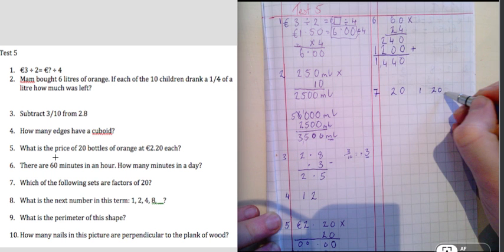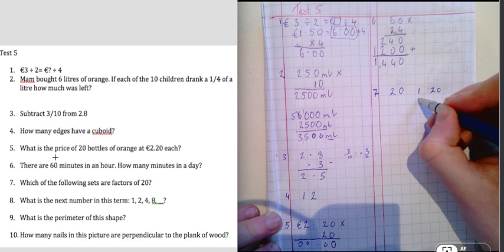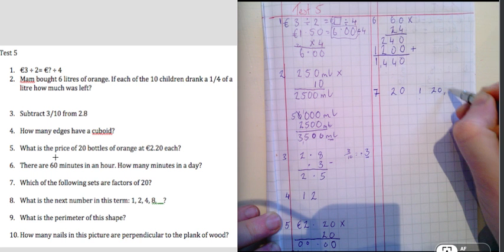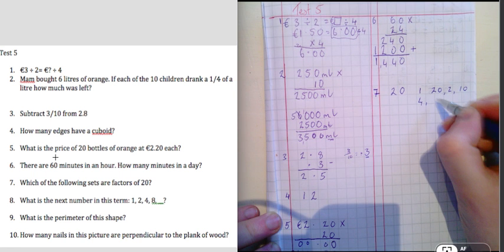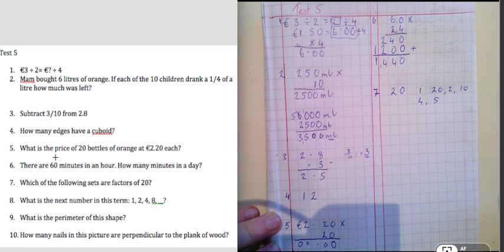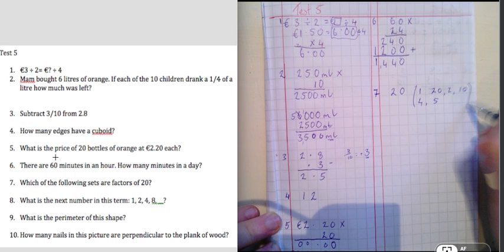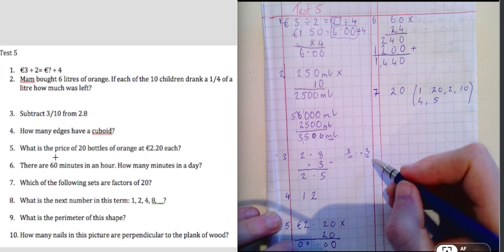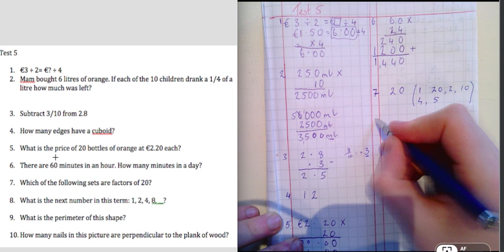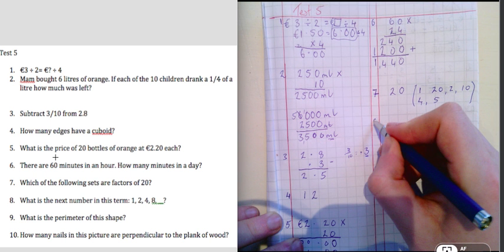We know that 2 and 10 both go into 20, and 4 and 5 both go into 20. So here are our factors of 20: 1, 2, 10, 4, and 5. It doesn't matter what order it is, but some people like them going in numerical order.